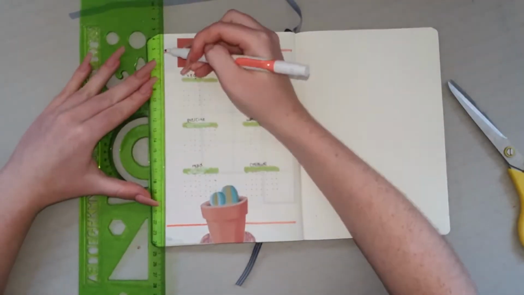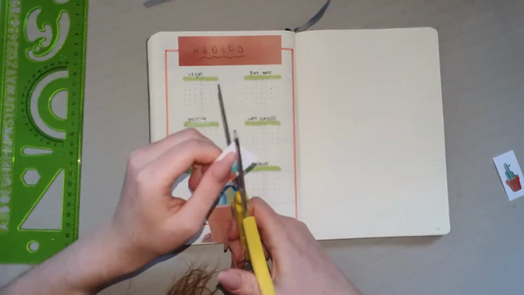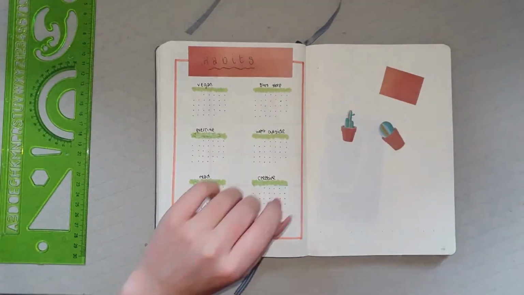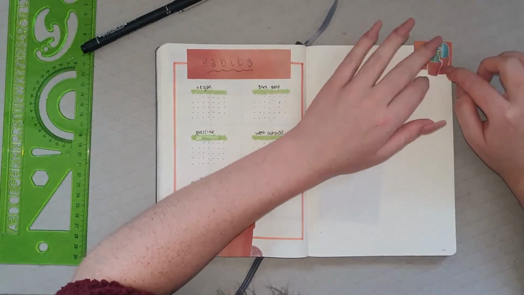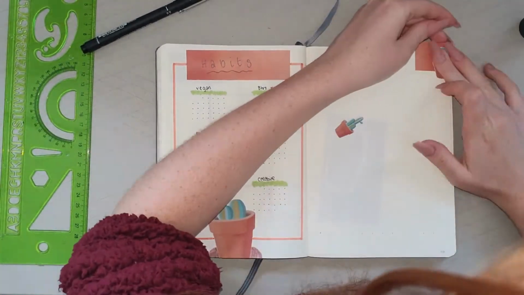I don't know what the brown is. It could be the floor, it could be a table, I don't know. And as you can see, I've just put a nice orange border around that, and I think that kind of brings the whole page in really well, kind of brings it together well. I am a fan.